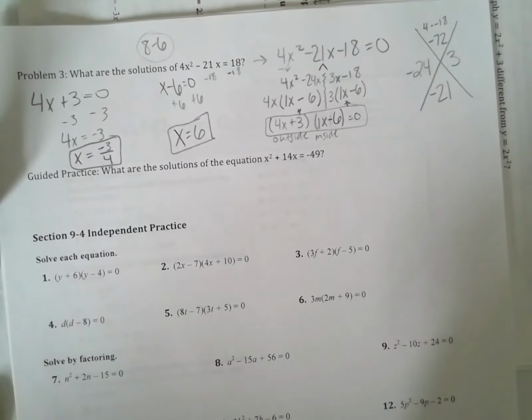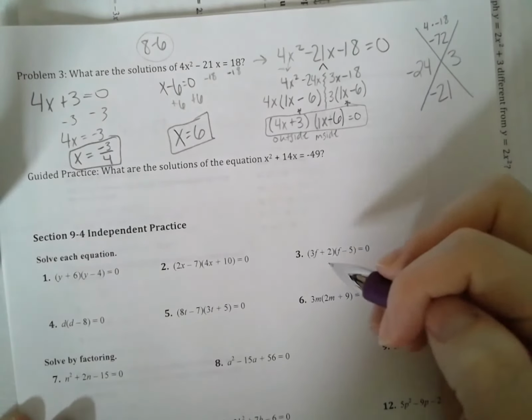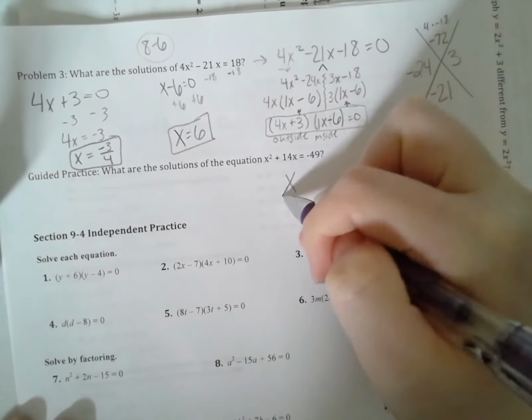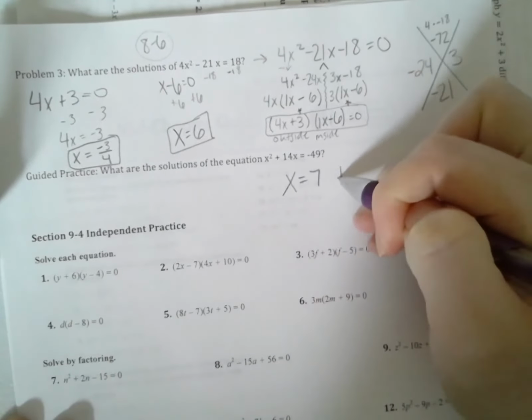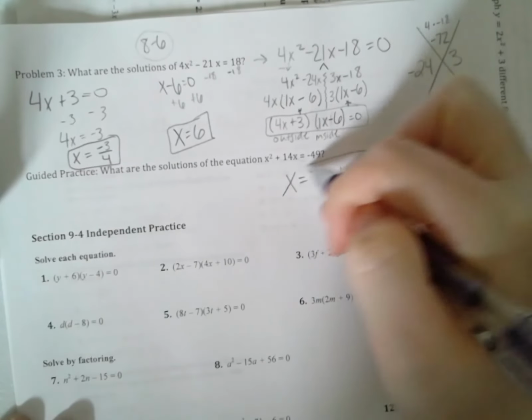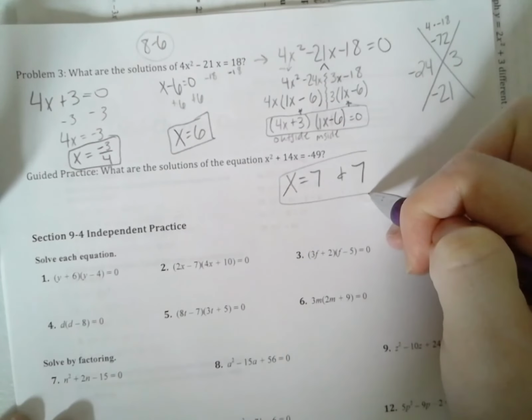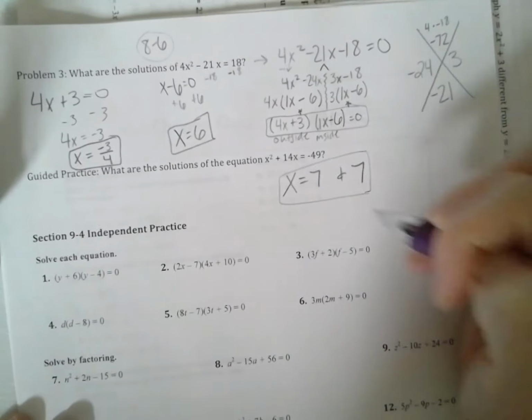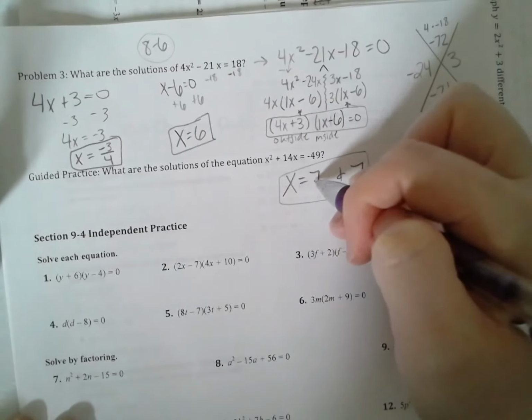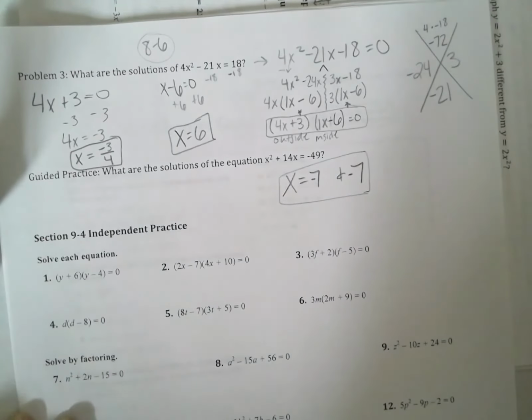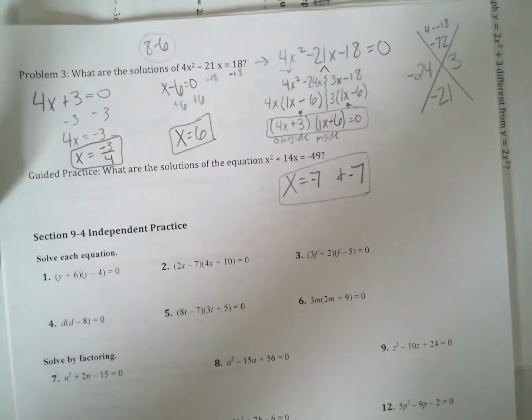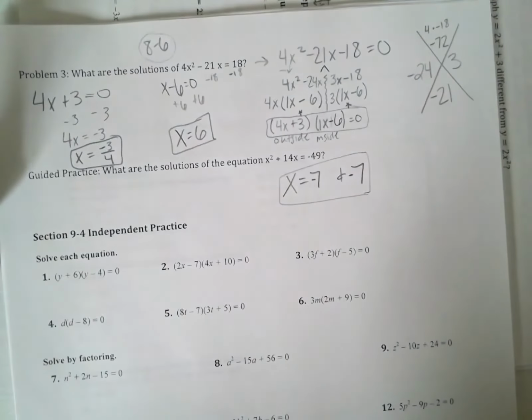Okay, this very last one. Go ahead and pause the video and solve this problem. Okay, you should have gotten as your answer x equals 7 and x equals 7. You should have gotten 2 7s. Sorry, they should be negative. You should have gotten 2 negative 7s. Okay, if you didn't receive 2 negative 7s, go ahead and pause the video and ask for some help.